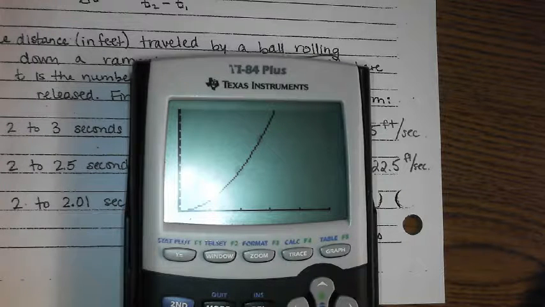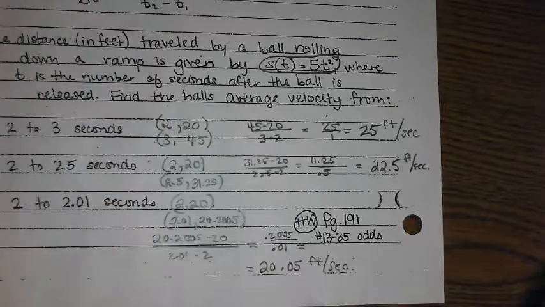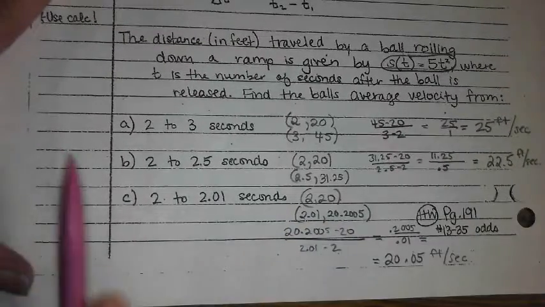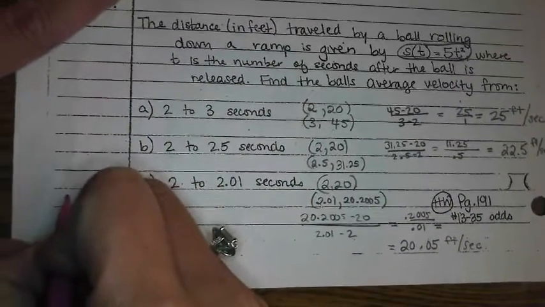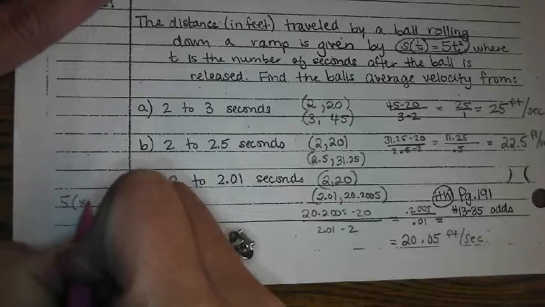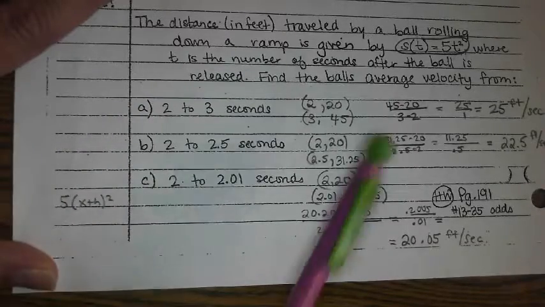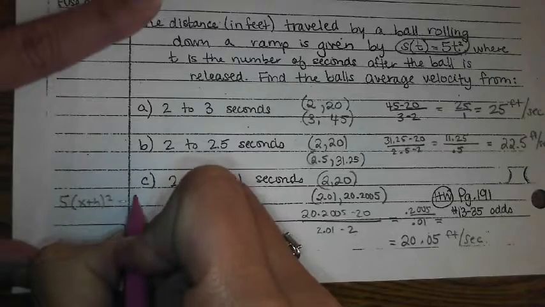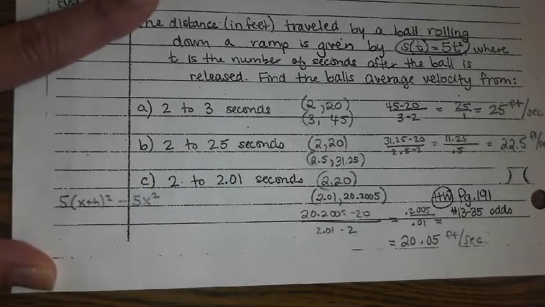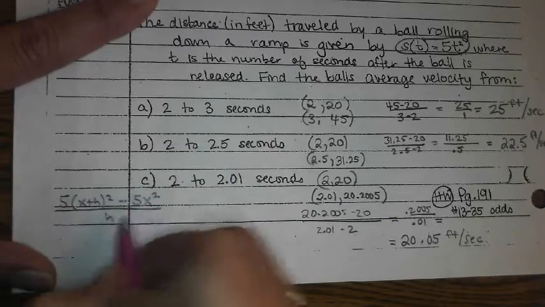So if we were to do the difference quotient with this, shoot, Josh, can you go erase that? I'm going to do the difference quotient with this down here. So f of x plus h is going to be 5 times x plus h squared minus f of x, so minus 5x squared. You with me? All over h.